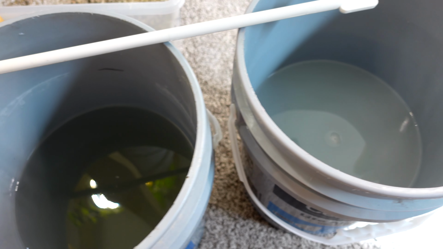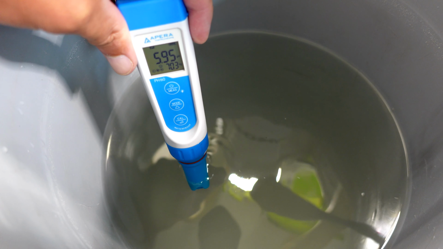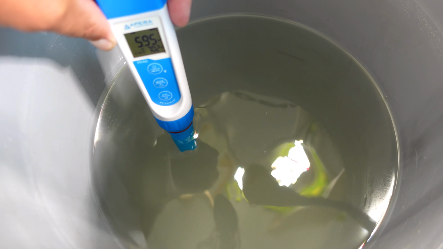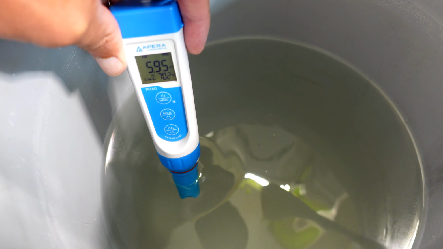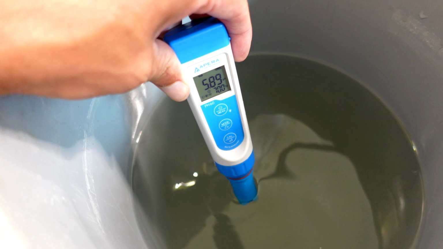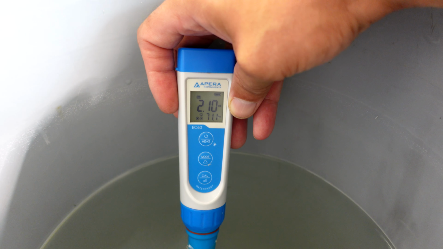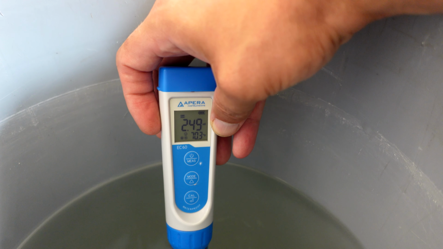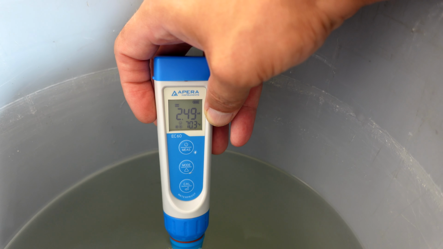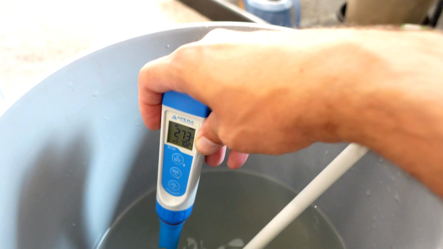All right, so the pails are all mixed up, and we'll get the pH values of all of them. Pail A, we got a pH of 5.95. The B pail has a pH of 5.89 and a pH of 5.97 in the C pail. EC is 2.1 for the A pail. We have an EC of 2.49 for the B pail, and we have an EC of 2.73 for the C pail.